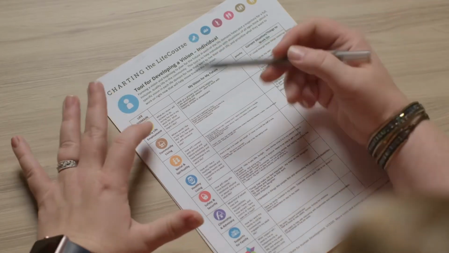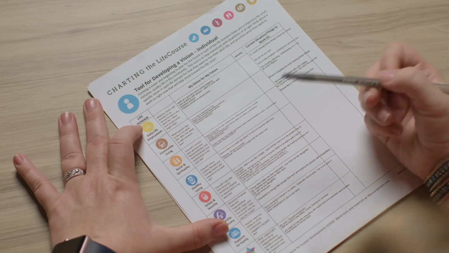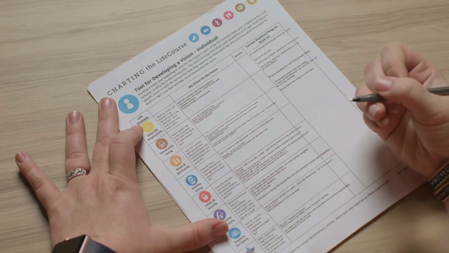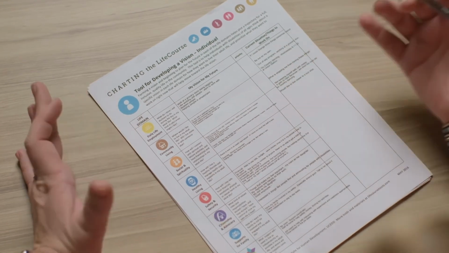My name is Megan Taylor, and I'm a support coordinator for people with disabilities in the state of Utah. That means I help them achieve their goals and ensure their safety. The first tool that I want to talk about is tools for developing a vision. It goes over 6 domains of an individual's life. We talk about daily life and employment, community living, social and spirituality, healthy living, safety and security, and citizenship and advocacy.